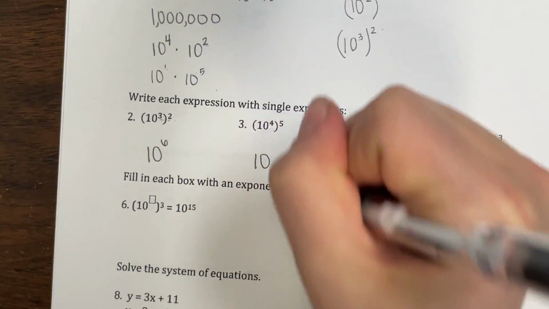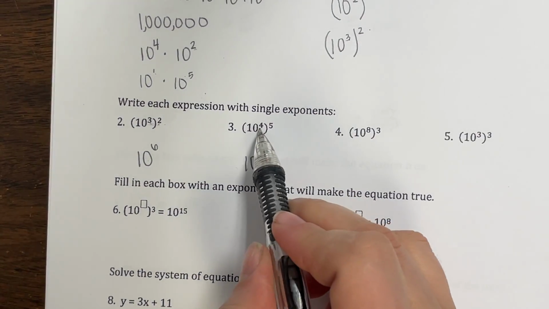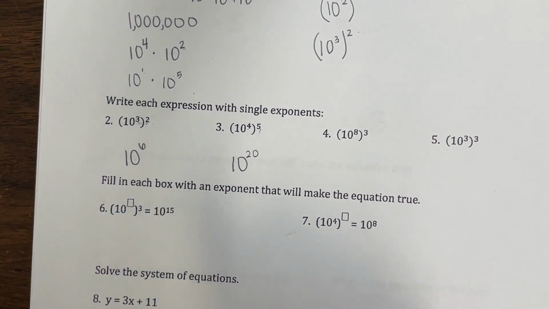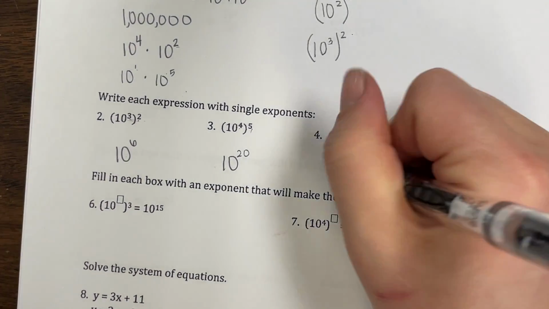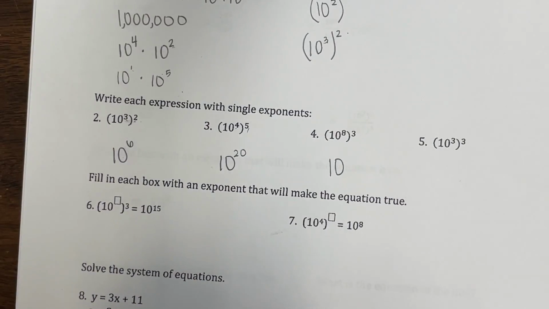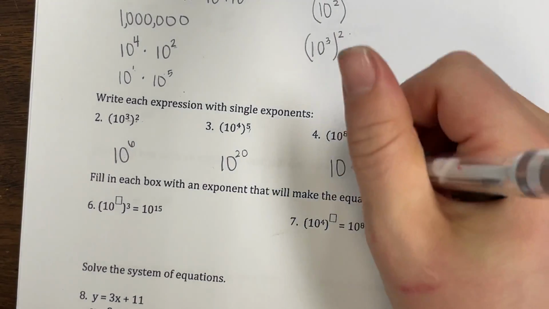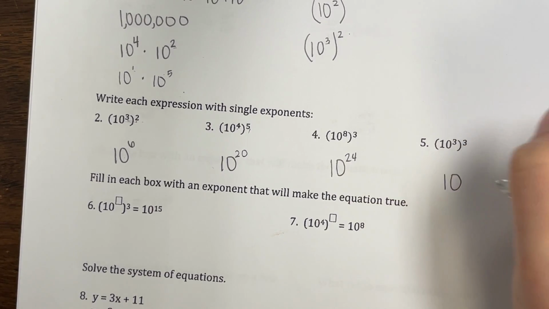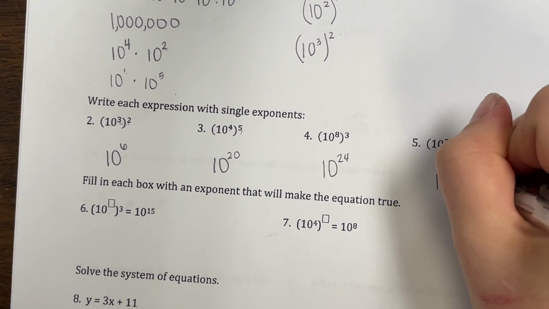Keep the base here, and then we have 4 times 5, which is 20. Keep the base again, and then we have 8 times 3, which is 24. And then again, keep the base and do 3 times 3, which is 9.